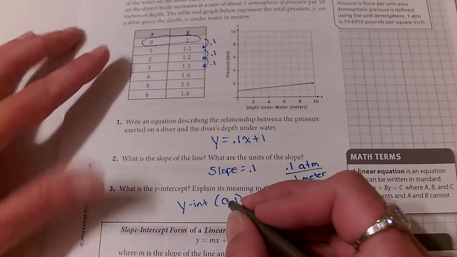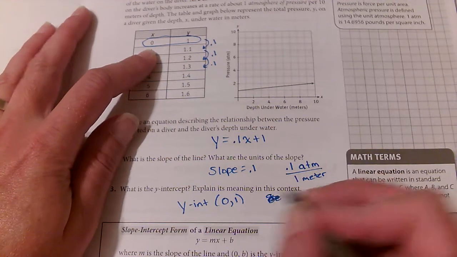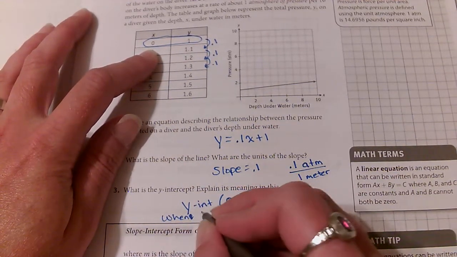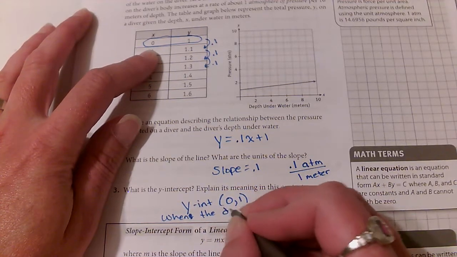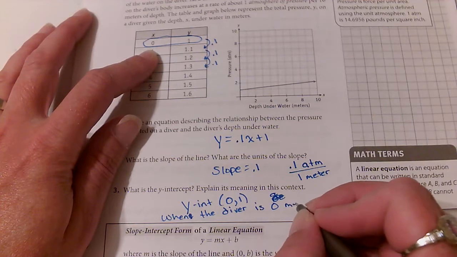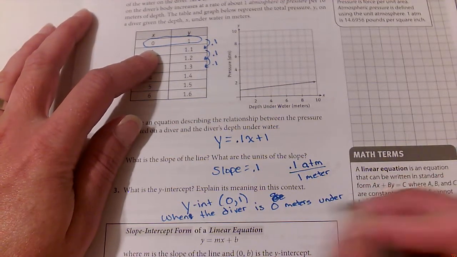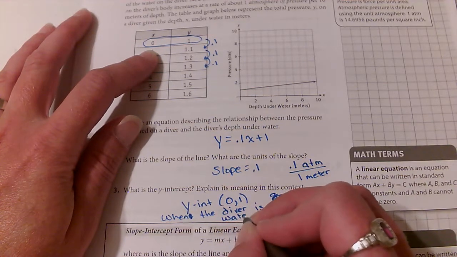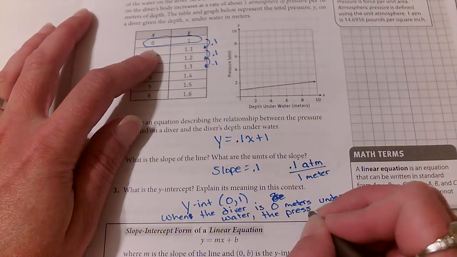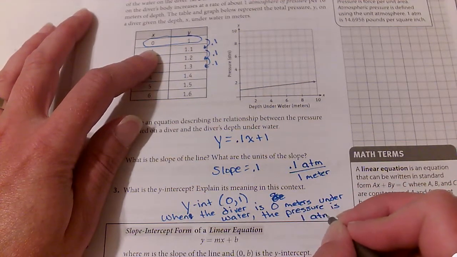Well, that means, let me write that in words. When the diver is 0 meters underwater, the pressure is 1 atm.